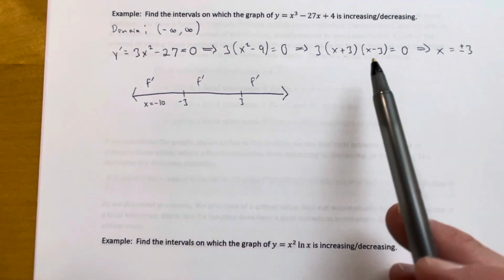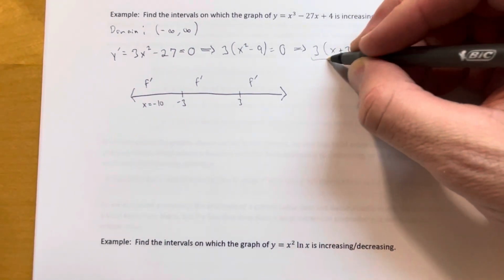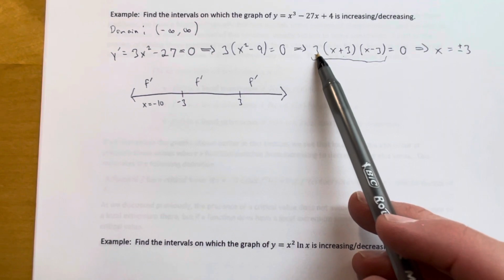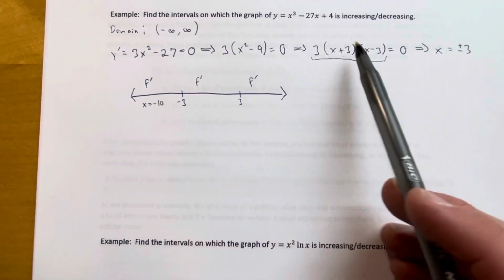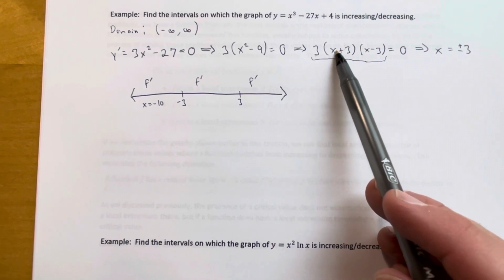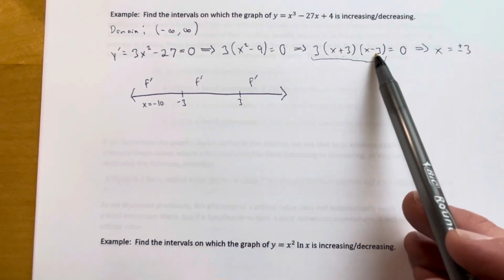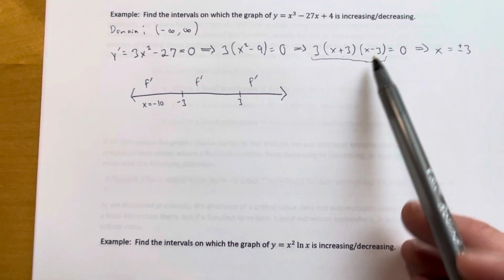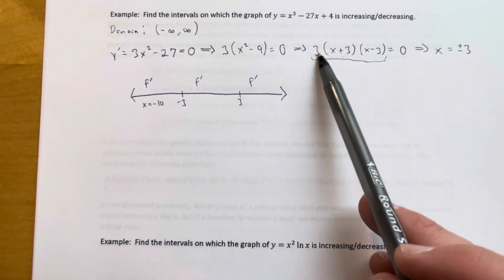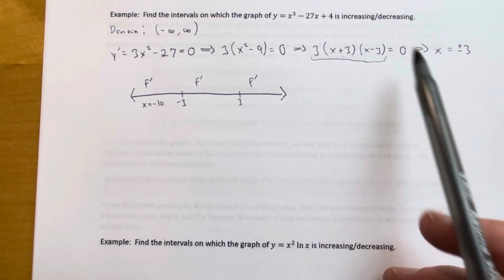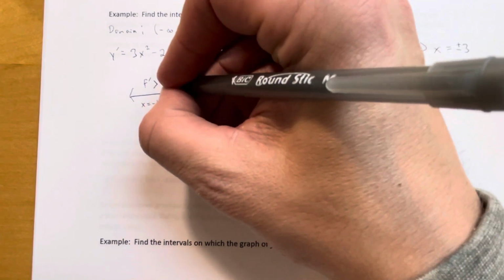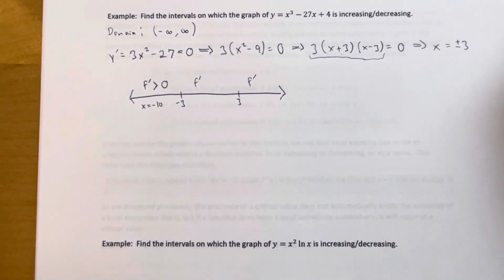So plugging a negative 10 into this factored version of my derivative, 3 is a positive number, so it's always going to be positive. If I put a negative 10 in here, negative 10 plus 3 is negative 7, so I have a negative number there. Negative 10 minus 3 is negative 13, so I have a negative number there. By plugging in a negative 10 for x, I have a positive times a negative times a negative, which would be positive. So on this subinterval, f prime is positive.